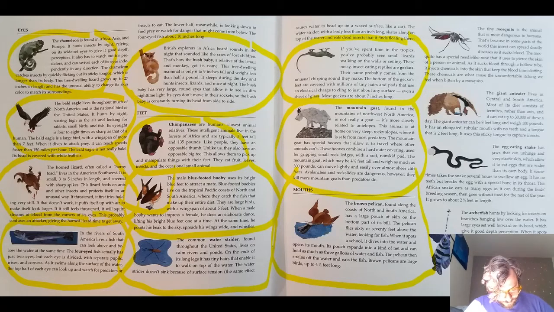The pelican flies 60 or 70 feet above the water looking for fish. When it spots a school, it dives into the water and opens its mouth. The pouch expands into kind of a net and can hold as much as 3 gallons of water and fish. The pelican then strains off the water and eats the fish. Brown pelicans are large birds, 4.5 feet long.